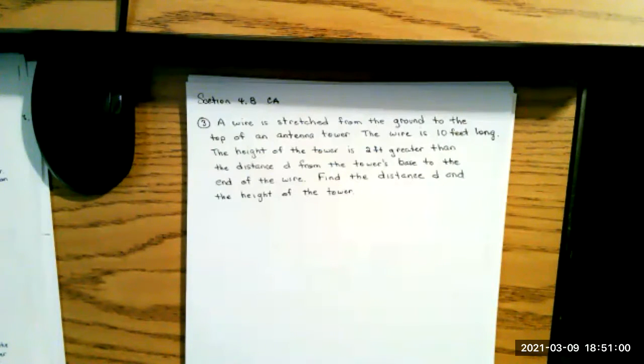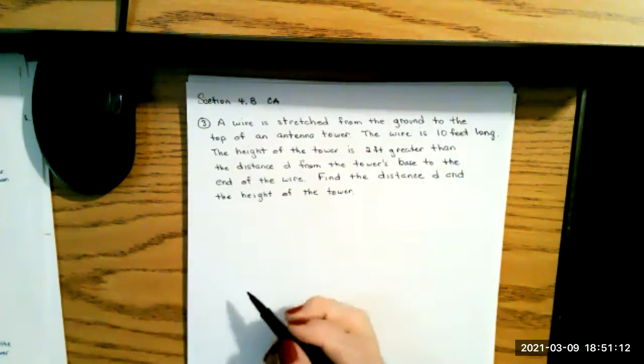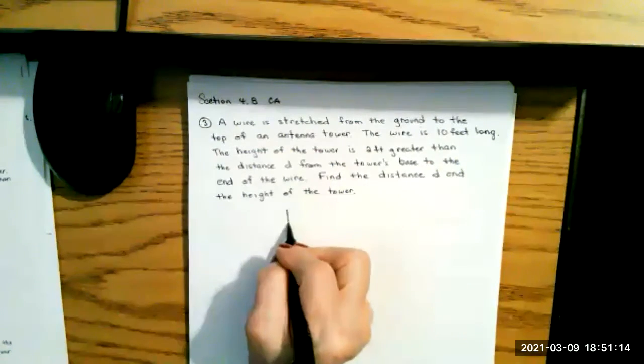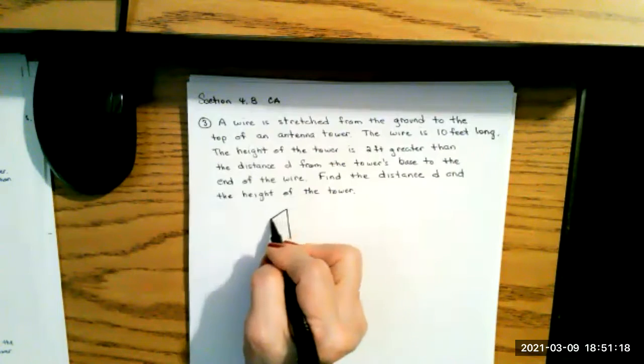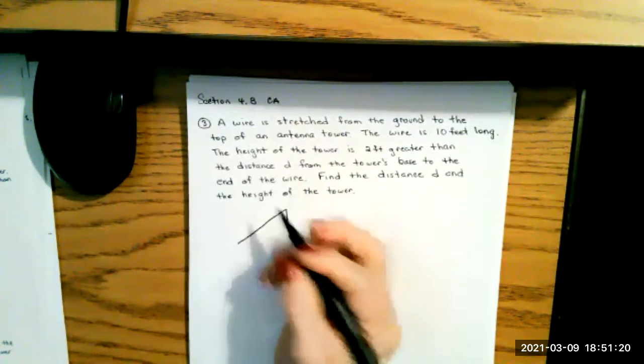It says a wire is stretched from the ground to the top of an antenna tower. The wire is 10 feet long. So let's do that picture that we have so far. This is going to be my tower. It's up here. And I'm going to have a wire that's stretched. This is my wire.